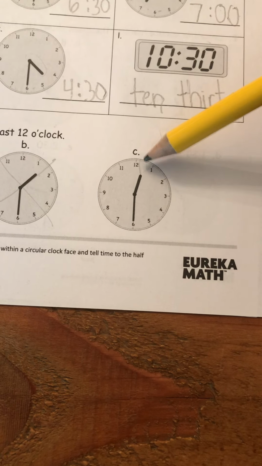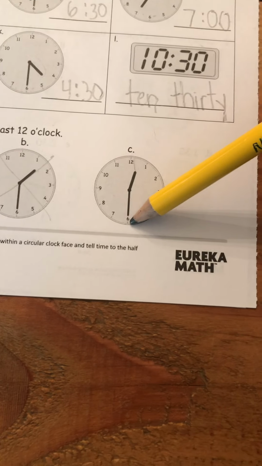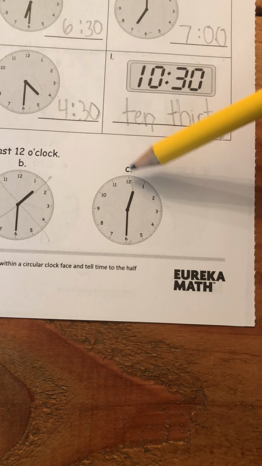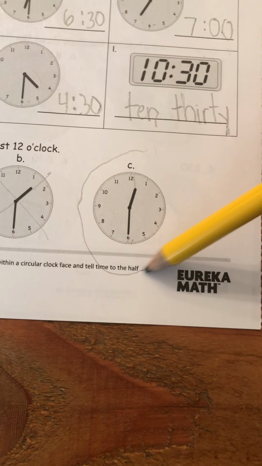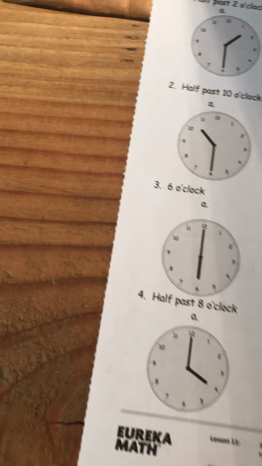And the last one has the hour hand pointing right past the 12, so we know it's got to be 12, and it's pointing at the 6, so that's 30 or half past. So this says 12:30 or half past 12 o'clock. So we can circle that one. That's a really quick look at our next part of our lesson.